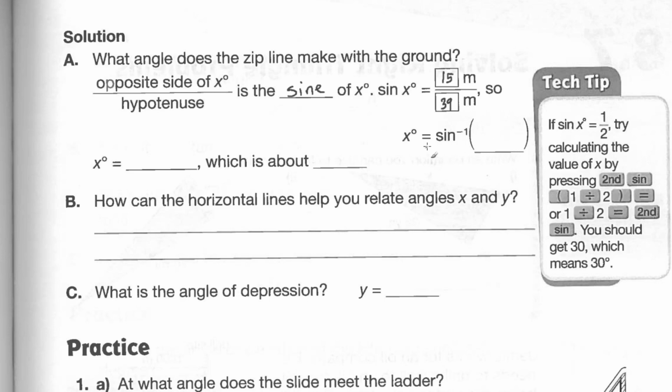So the angle x is equal to the inverse sine, or second sine, of 15 over 39, which when you type into your calculator gives you the answer of 22.6 degrees. But it doesn't really say, so we'll just round it to about 23 degrees.